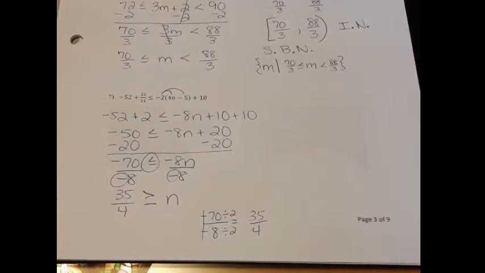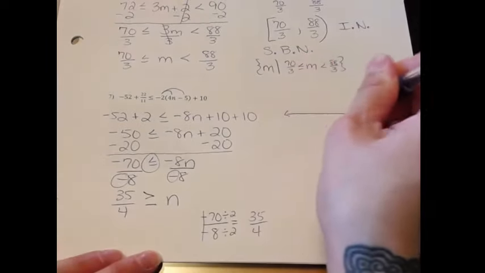Now, I'm going to read this to you. 35 over 4 is greater than or equal to n. It's very important to note what this says. 35 over 4 is greater than or equal to n. So essentially what this means is that n is less than or equal to 35/4. That's going to be important as we graph this on a number line.